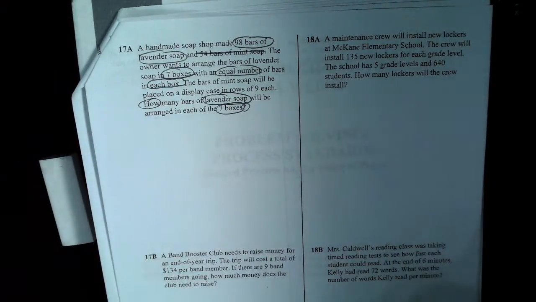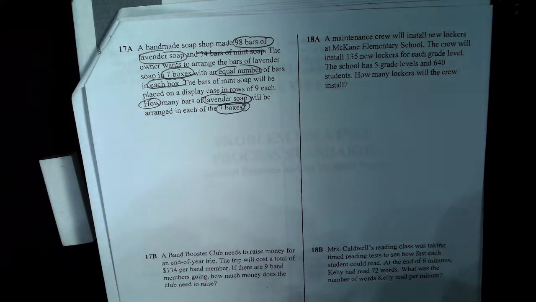And I told you when they use words like that there's 2 operations you should automatically start thinking about. Who remembers what those 2 operations are that we should think of when we see words like each and every and even and equal and per? Kaylee, what are those 2 operations?